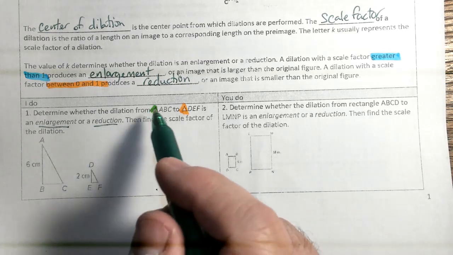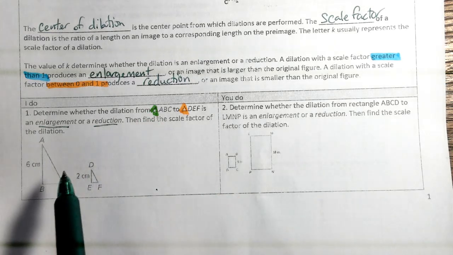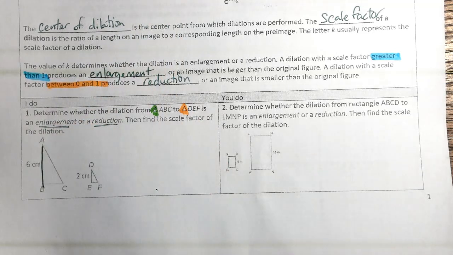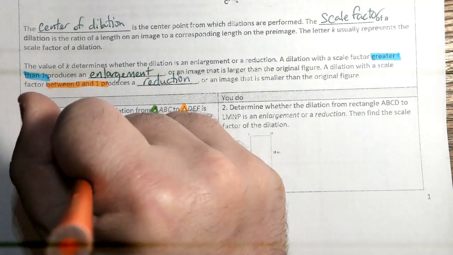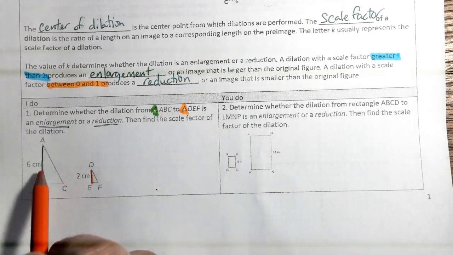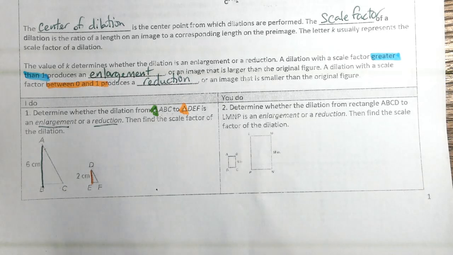All right, so first we've got to find the corresponding sides. So AB and DE. See, A, B, C, D, E, F. A, B, C, D, E, F. And we've talked about corresponding sides, corresponding angles before, but again, trying to drive the point home.